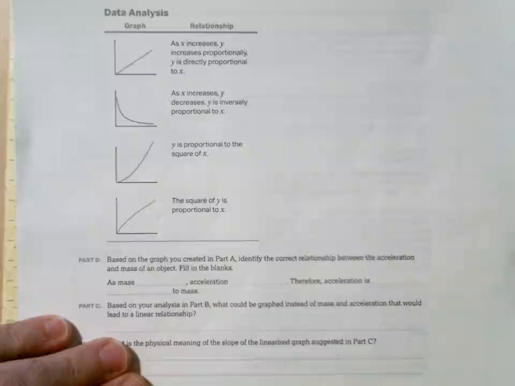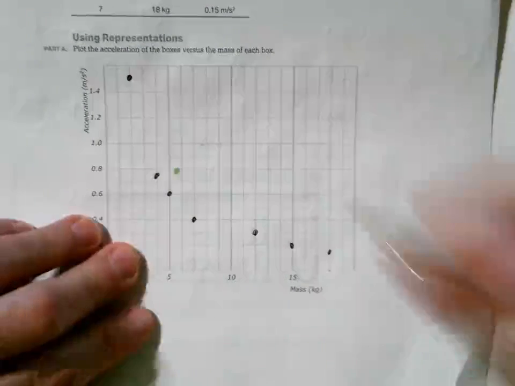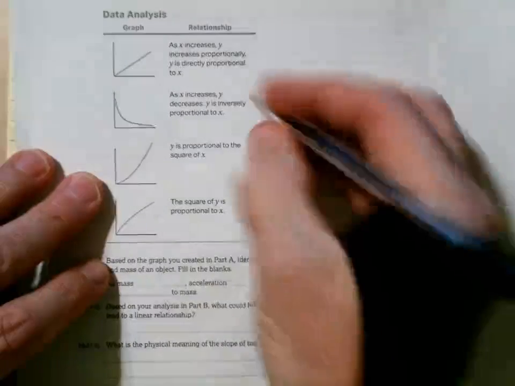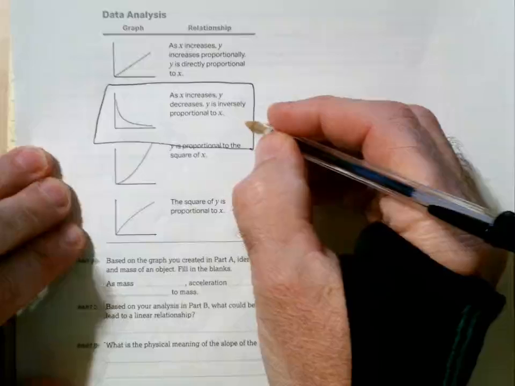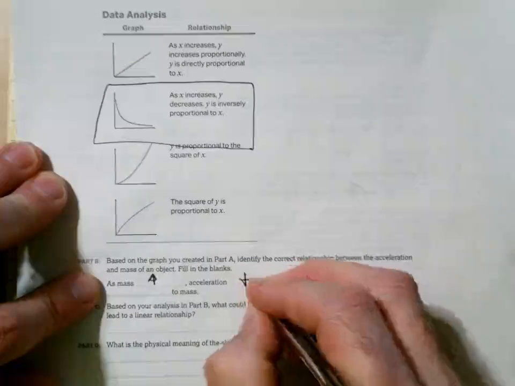Based on the graph you created in Part A, identify the correct relationship between the acceleration and mass of an object. Fill in the blanks. One thing you should always do when you make a graph is draw a best fit line. So there's my best fit line. It's a curve. So here is the one that matches it: as x increases, y decreases. As mass increases, acceleration decreases.